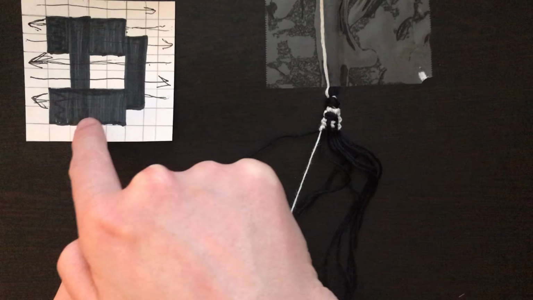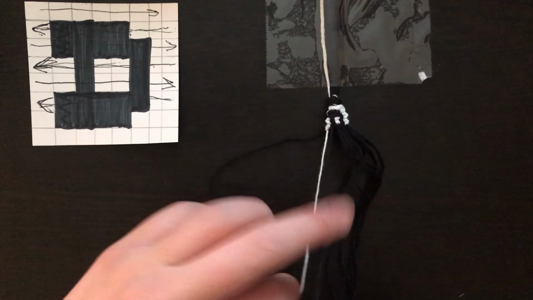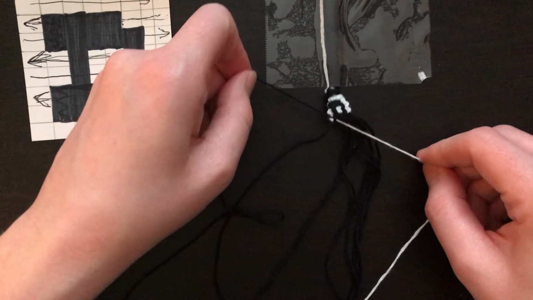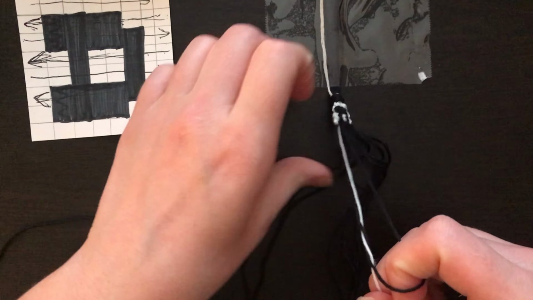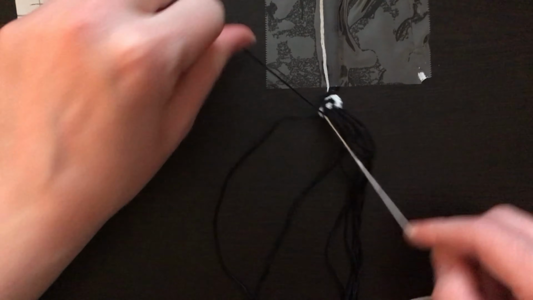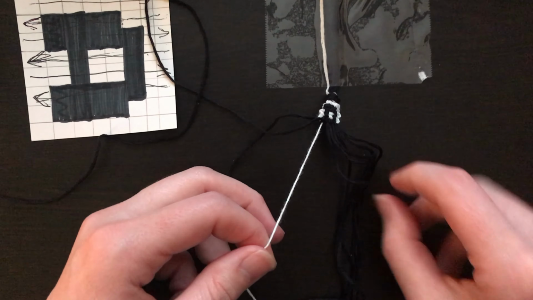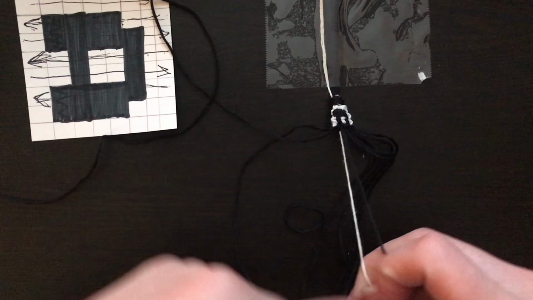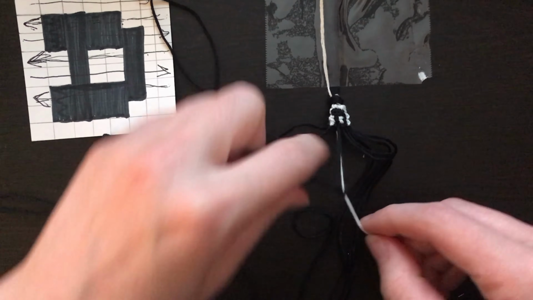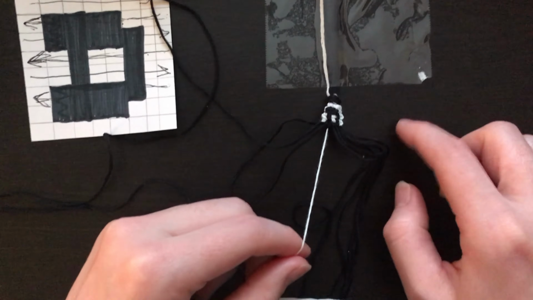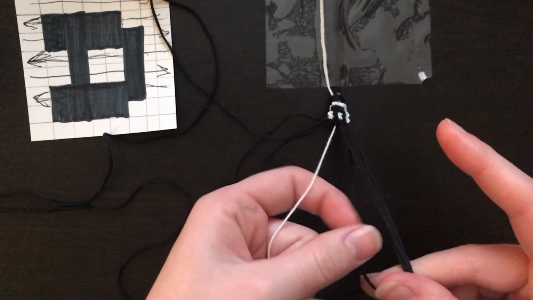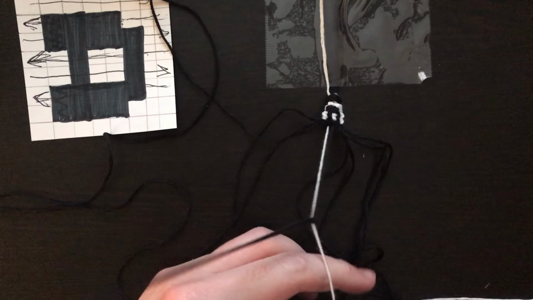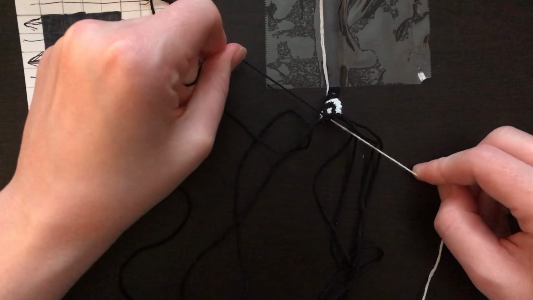And then we're going to do 1, 2, 3, 4 backward knots. One, two. Next string, another backward knot. I probably should not have used black string. Sorry if it's a little hard to see in front of my dark table. Lesson learned. Next time I won't do that.